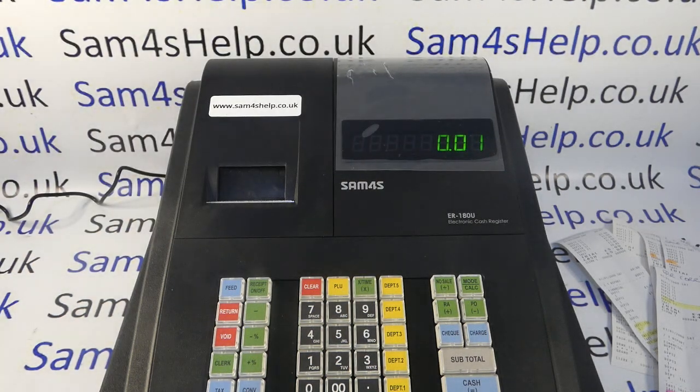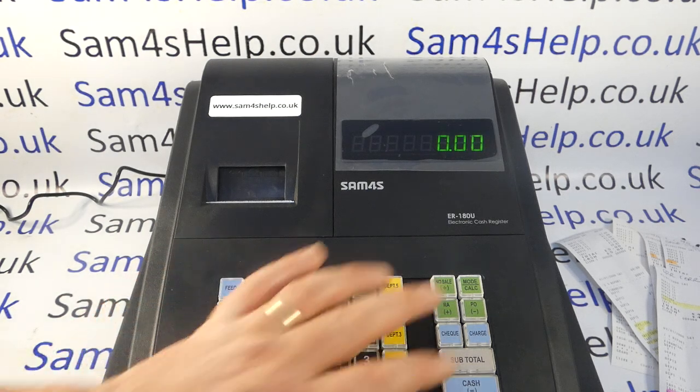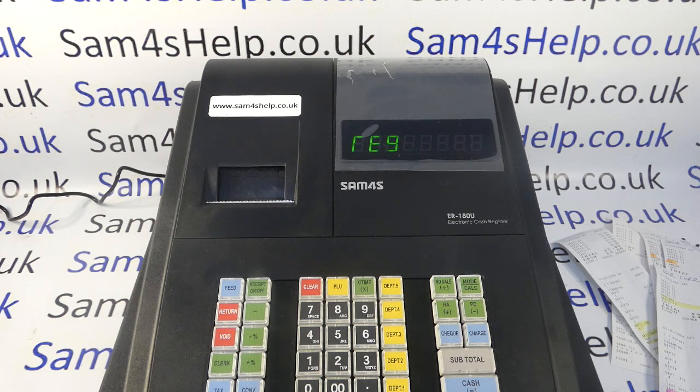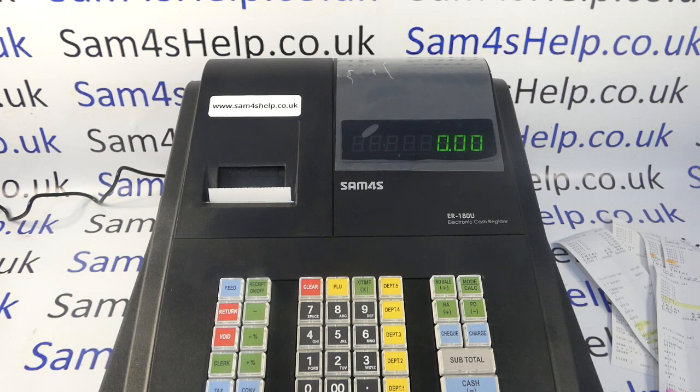So that's those. One tricky one, you may not use them that often, but I'll show you them just in case you do, is the paid out and received on account functions. So received on account, which is this button here, you press it in the reg mode, and it's designed for receiving money into the till outside of a normal transaction. Maybe someone's paying back into petty cash. If you use it, you type in the amount of money and then hit the method of payment, and then hit the received on account function as well.